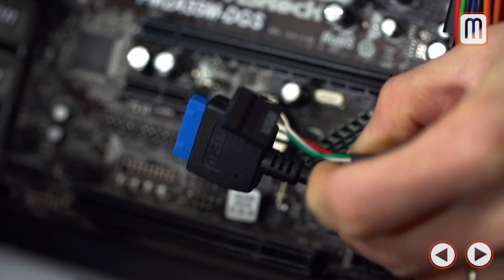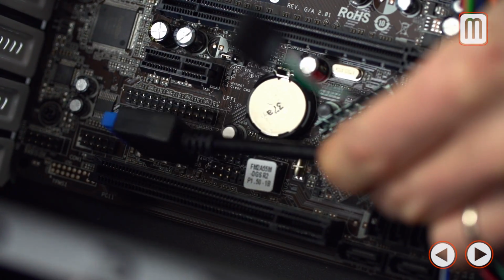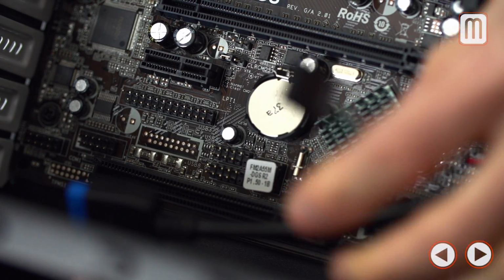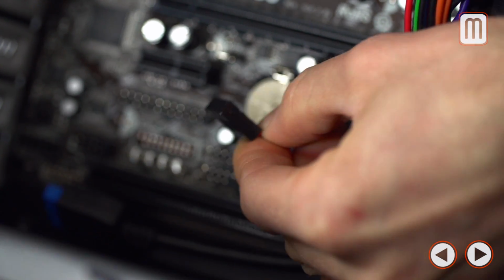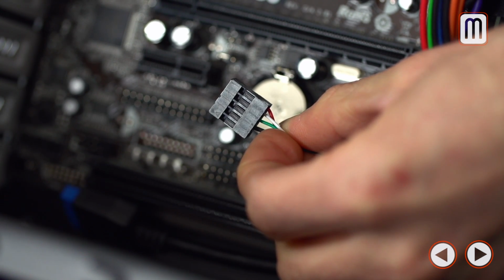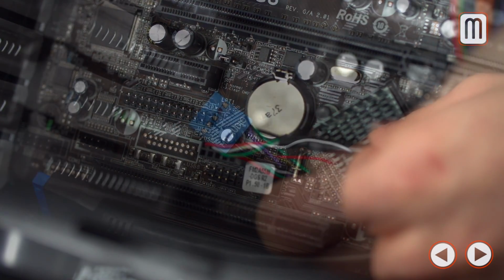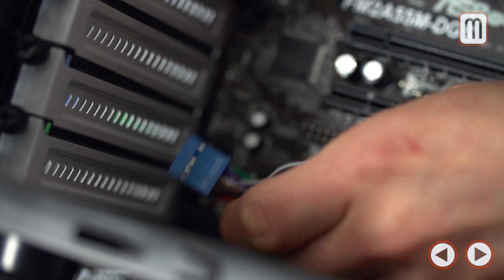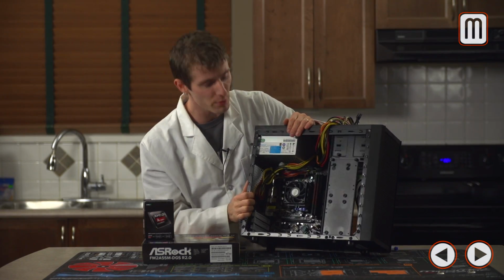Next up, we've got our front USB. This case supports a single front USB 3 connector, but unfortunately our board doesn't, so we weren't able to plug that one in. It does support front USB 2, so we just want to note where the pin is missing on the connector and where the pin is missing on the header, and then plug that in. Front panel audio is installed in much the same way. There's a missing pin in the connector and a missing pin on the board. You plug that in and you're pretty much ready to rock.